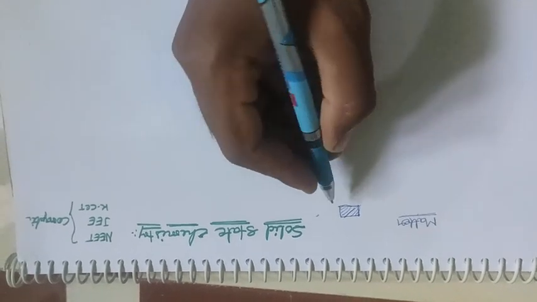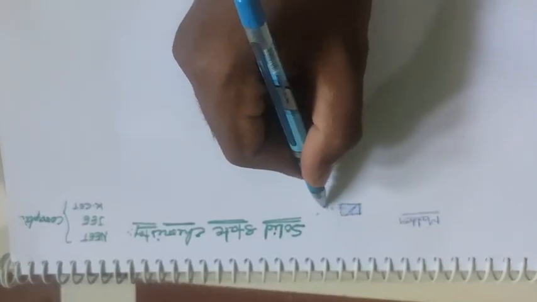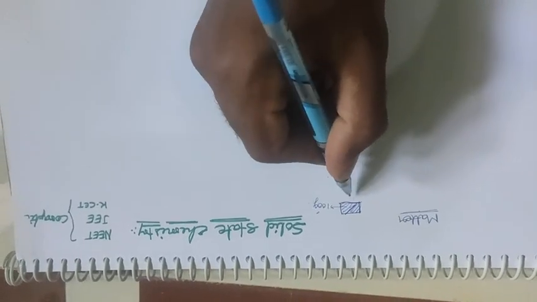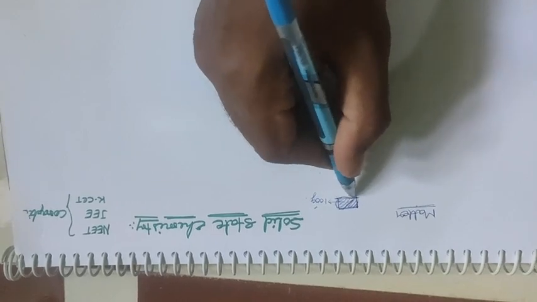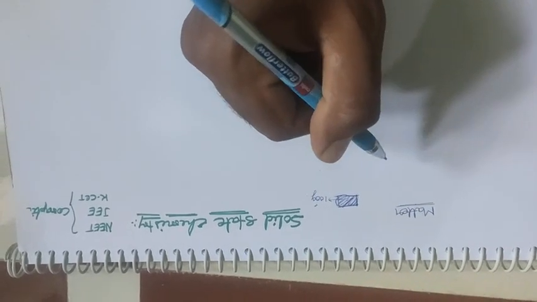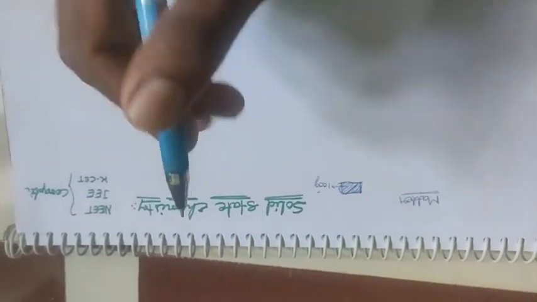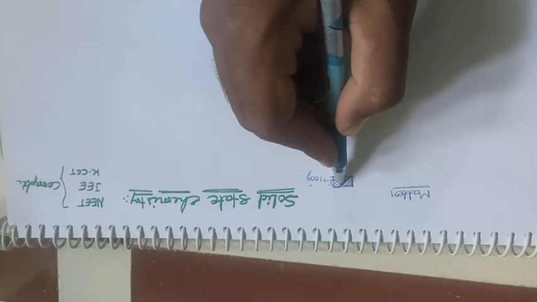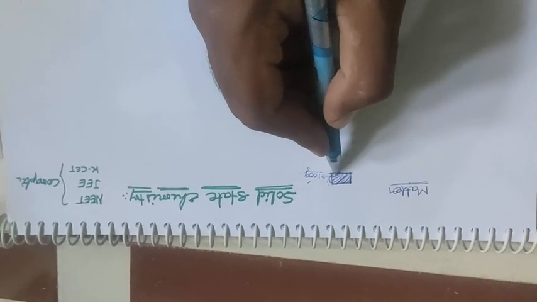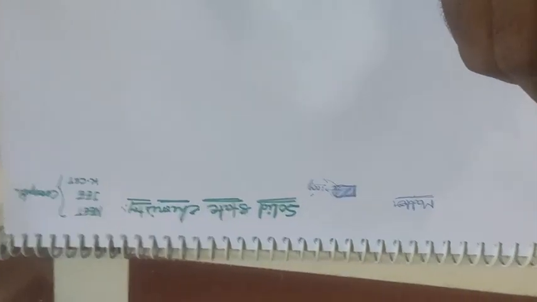Next, it has some mass, either 200 gram or 100 gram, whatever it may be. It occupies mass, space, as well as a certain volume. Therefore, anything that occupies space, mass and volume is called matter.